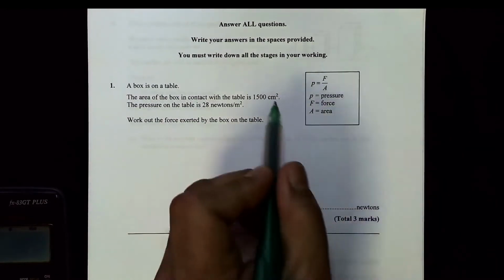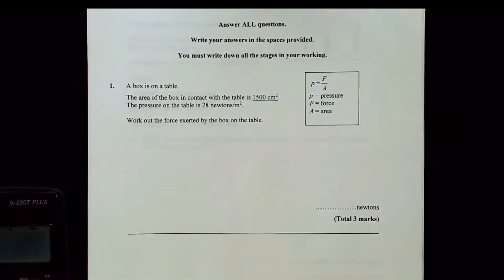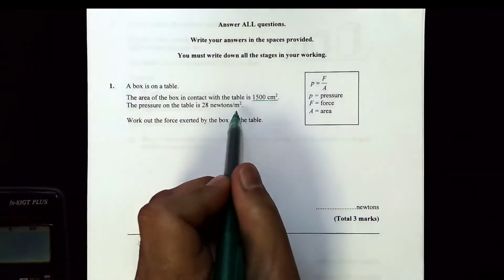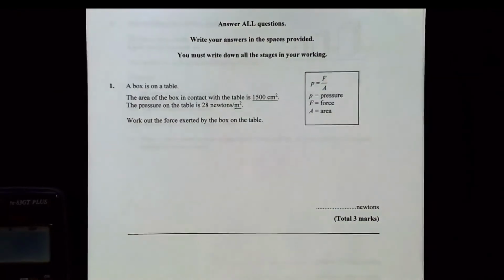Now the first thing for this question: 1500 centimeters squared, but the units are not consistent. So the first step is to convert my 1500 centimeters squared to meters squared.